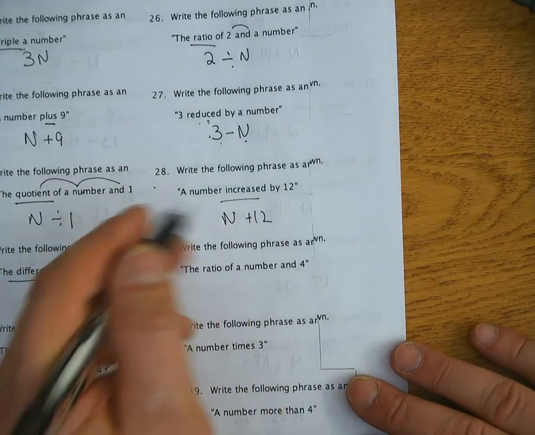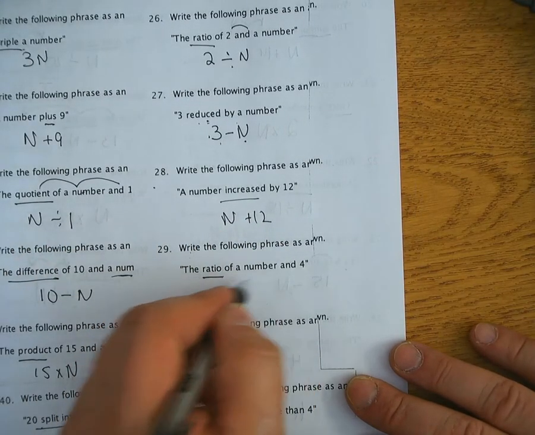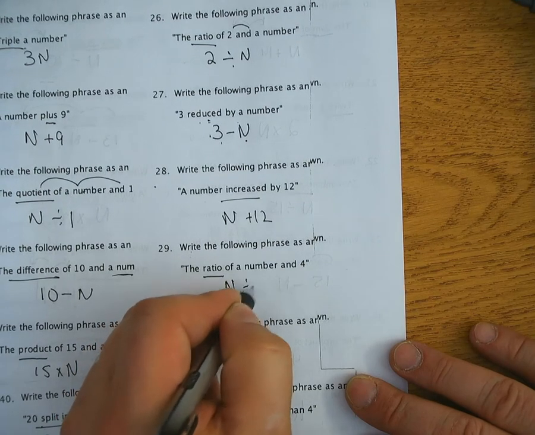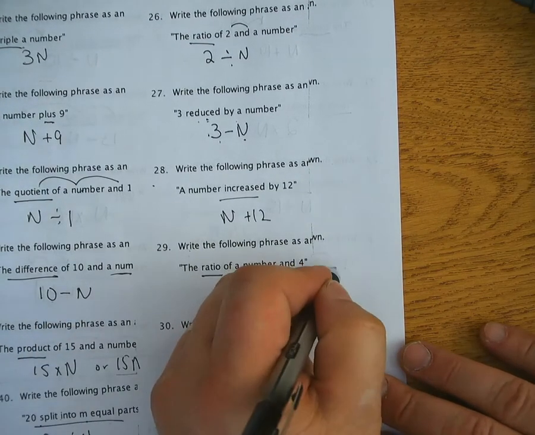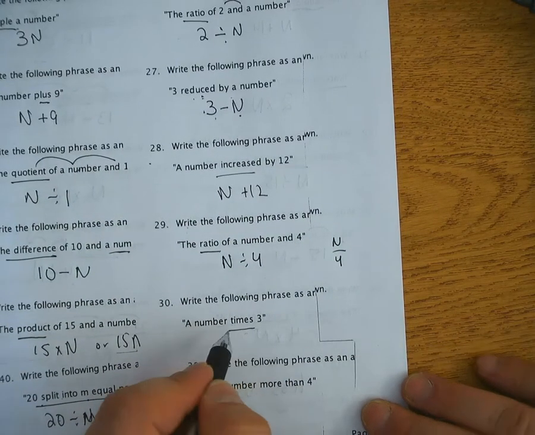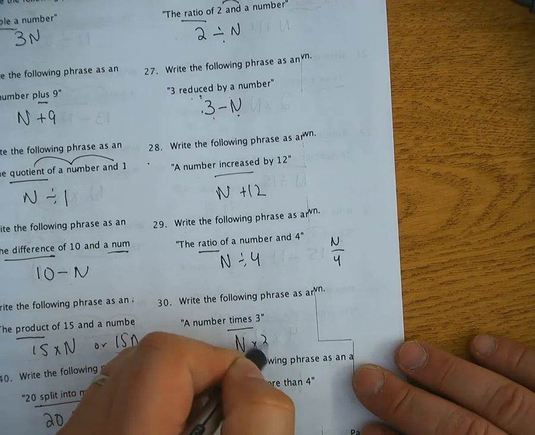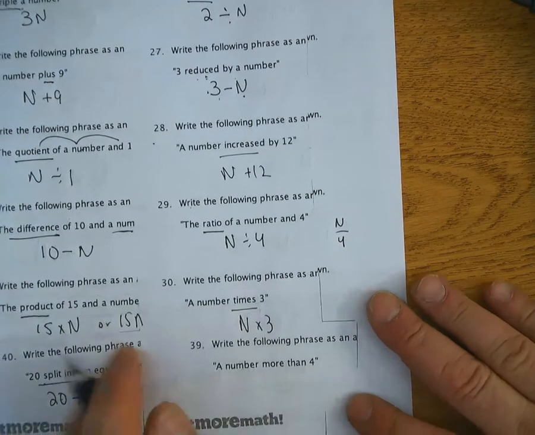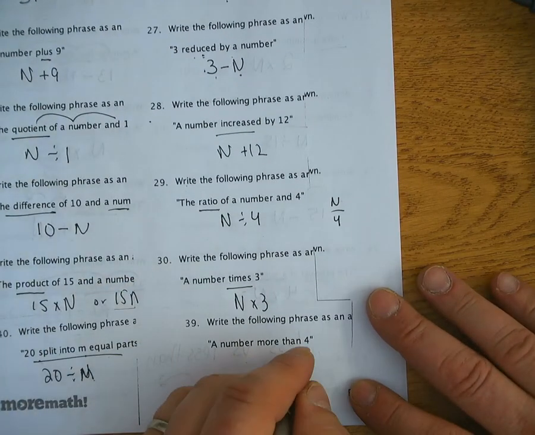Write the following phrase: the ratio of a number and 4. N divided by 4. You might see it as n over 4 sometimes. A number times 3. This is n times 3. So an n times 3, that's perfect. A number more than 4.